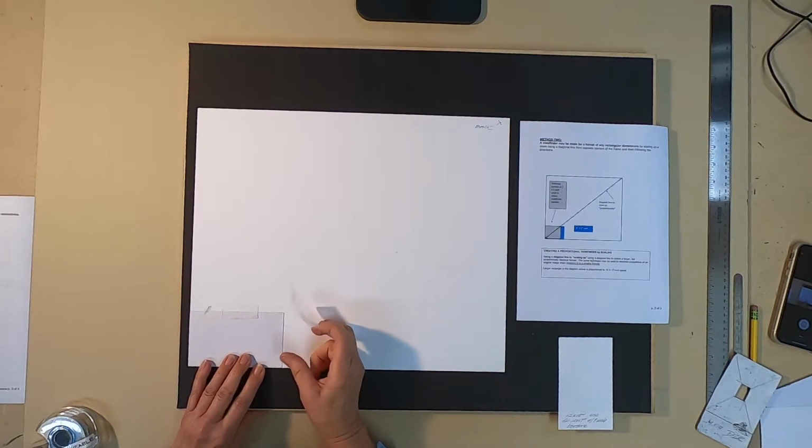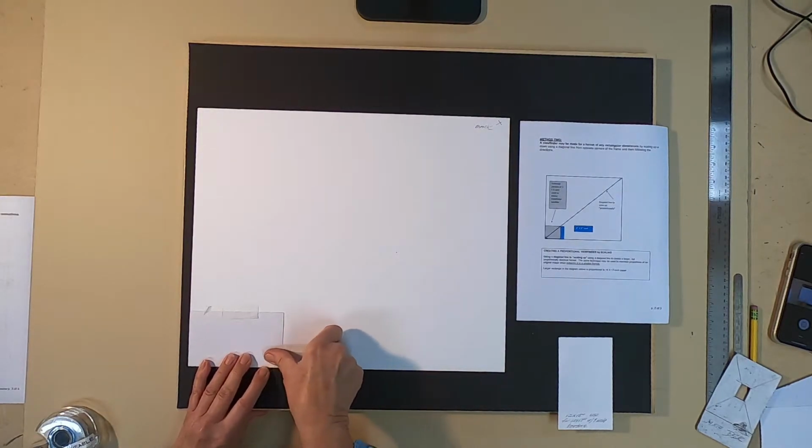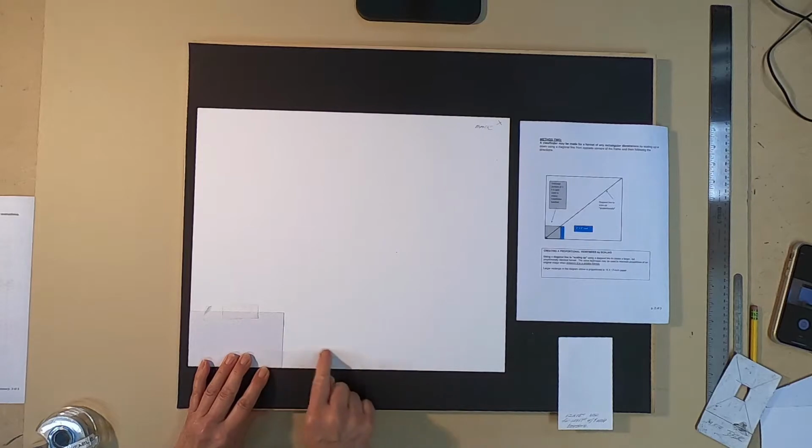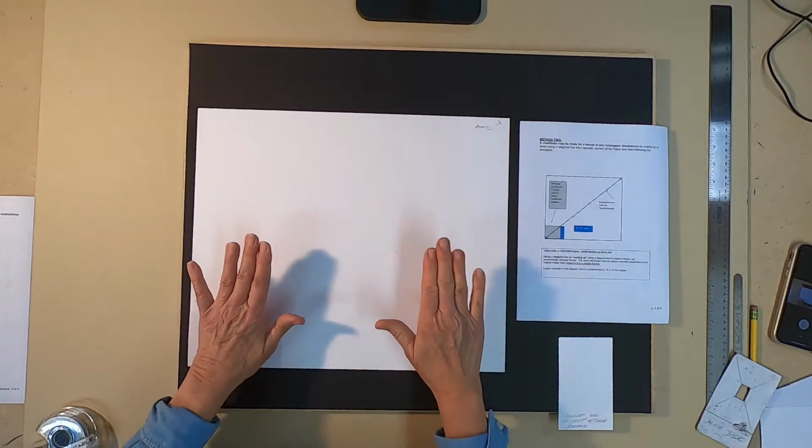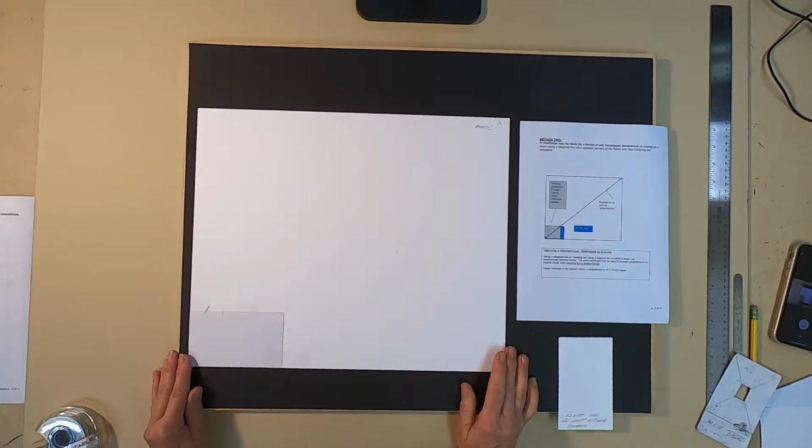I've got the board and the paper laying flat so that I can put some pressure on it.